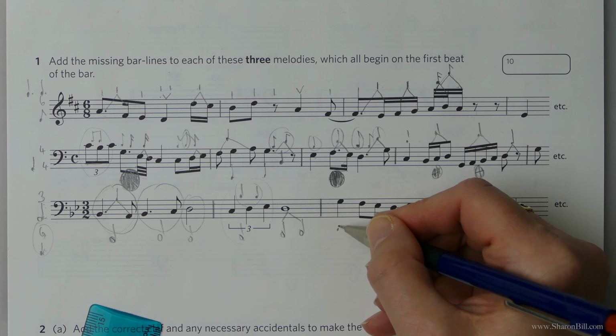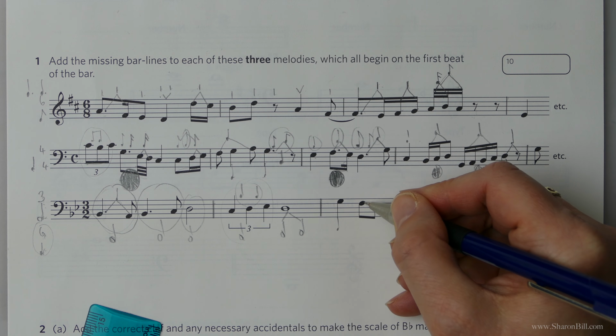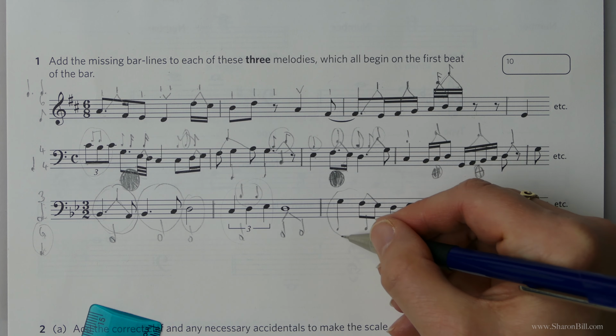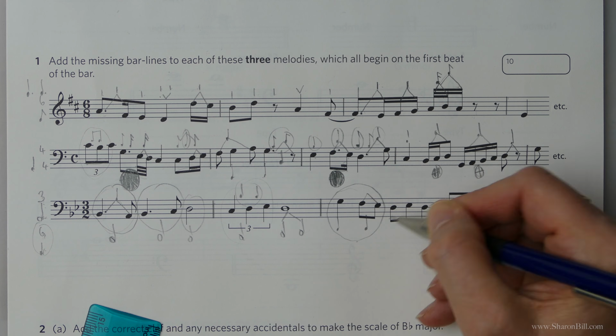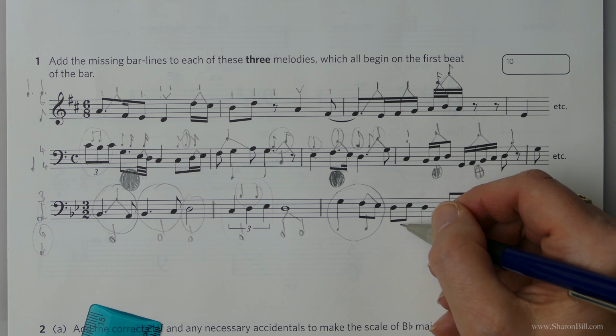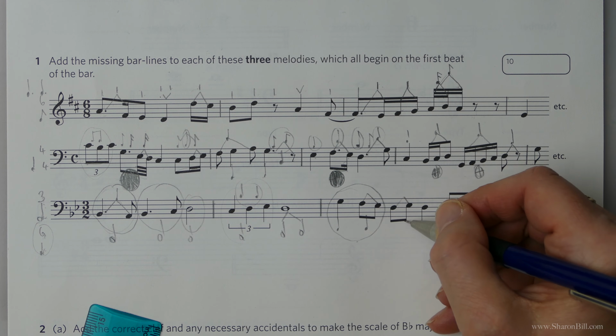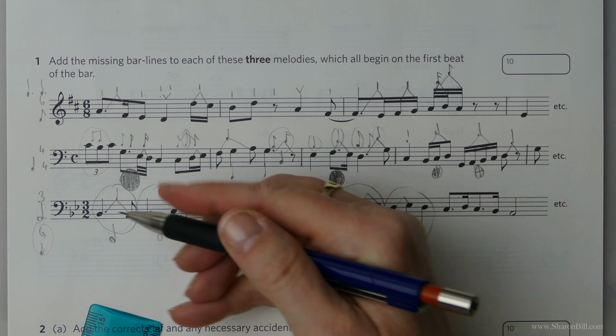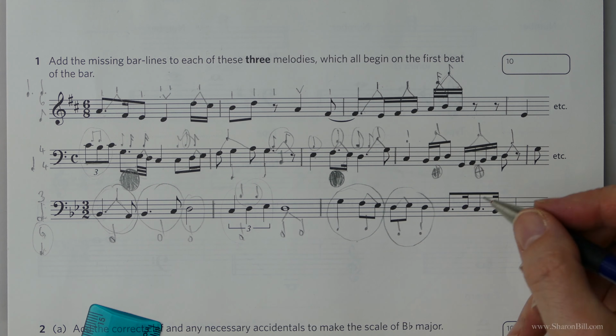So here's 1 crotchet beat, 2 quavers, 2 eighth notes give us a crotchet, and then we know that that's our minim, our half note beat. Then we get the same again the other way round. 2 quavers gives us a crotchet, there's a crotchet. So that now gives us our second minim beat.